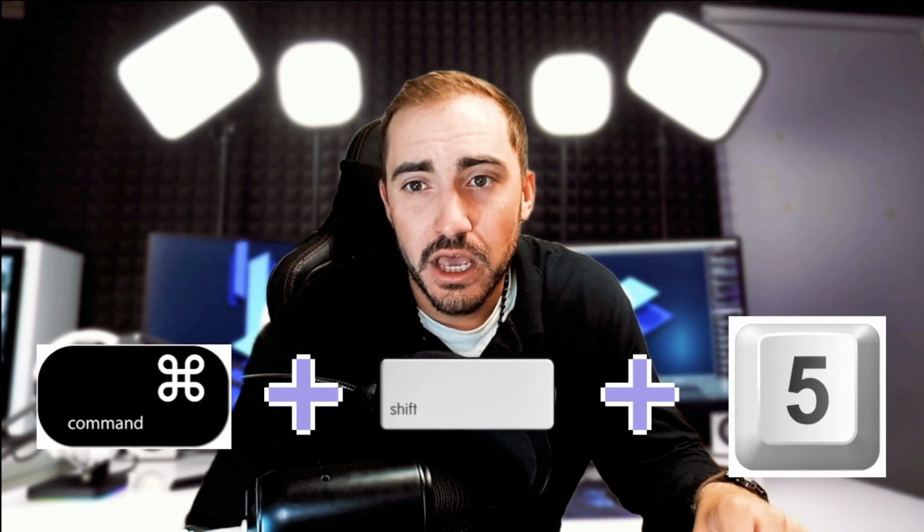All right, now let's talk about how to take screenshots like a pro. Now there's 2 ways to do this. You can use Command plus Shift plus 4, which lets you select exactly what you want to screenshot, or you can do Command plus Shift plus 5, which is going to open a full screenshot menu, even letting you record if you want. Easy.